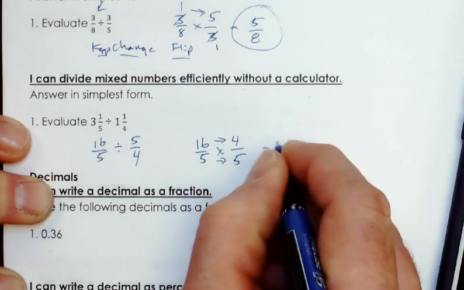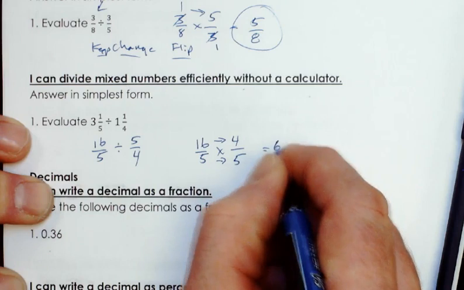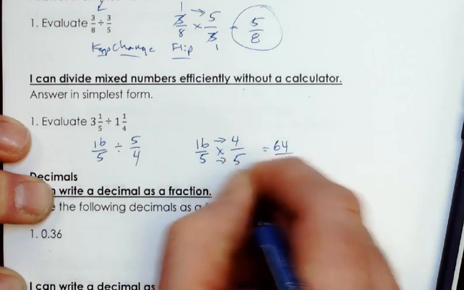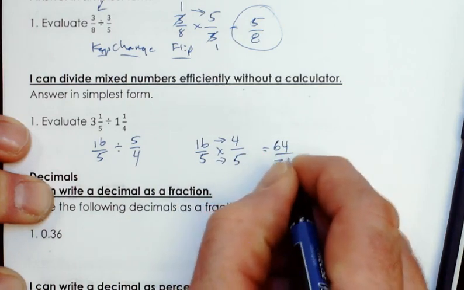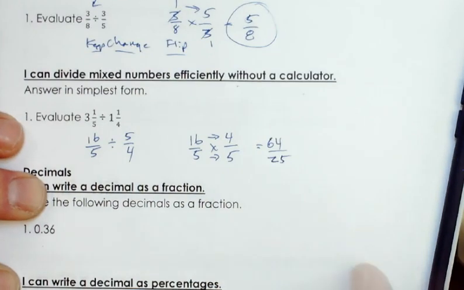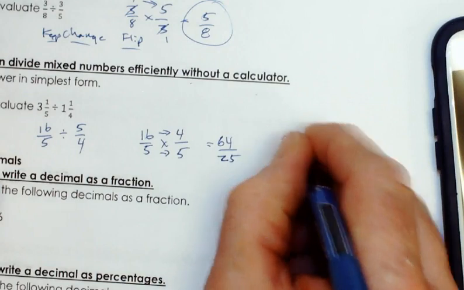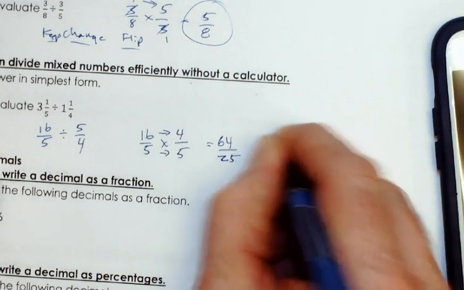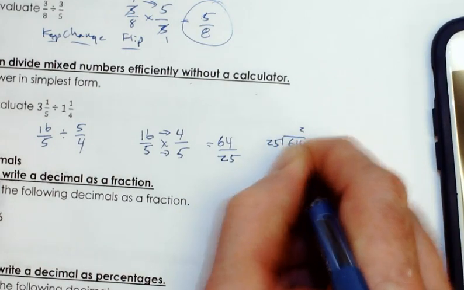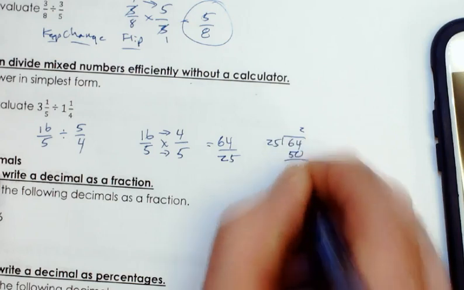16 times 4 is 64. Sorry about that. I'm down here doing this one. 5 times 5 is 25. So we have 64/25, which really means 64 divided by 25. So if I take 64 and I divide it by 25, it's going to go in there 2 times, which is 50. And then when I subtract out, I'm going to have 14 left over.